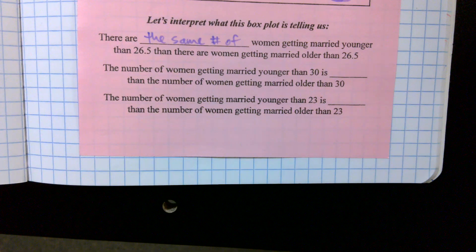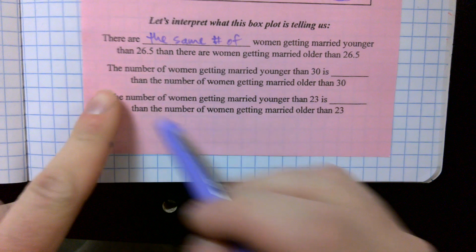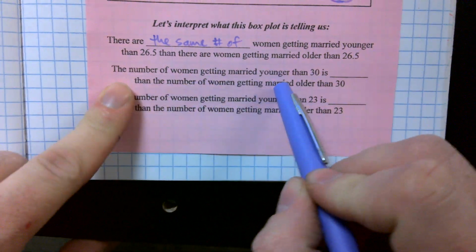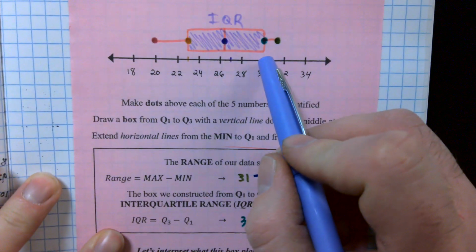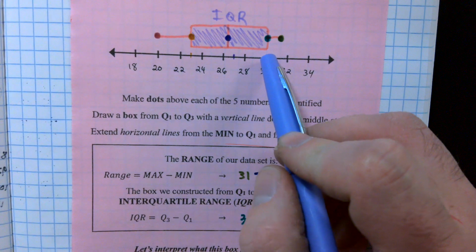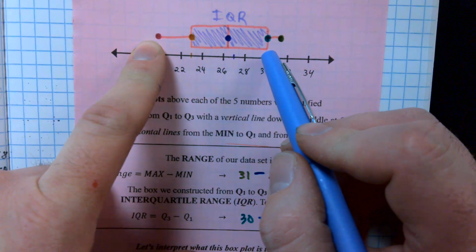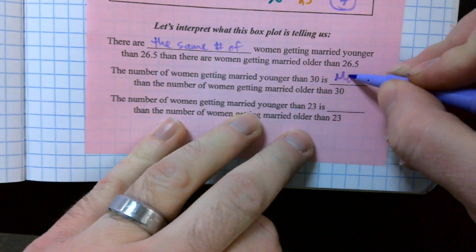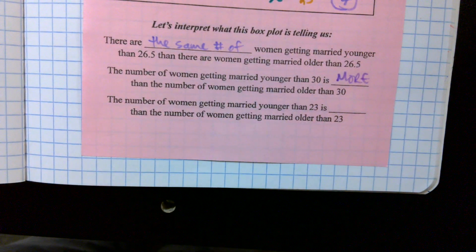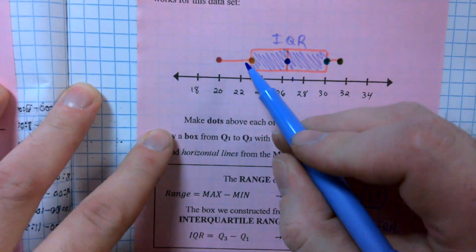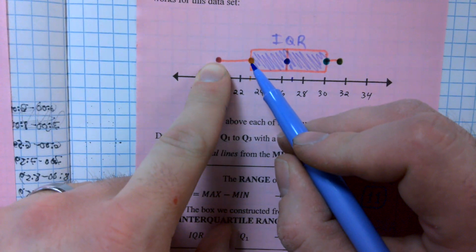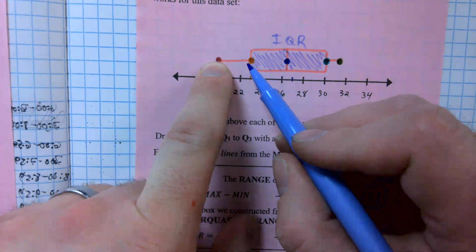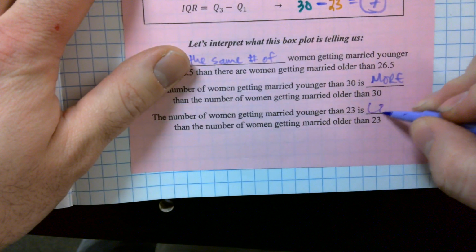All right. What do we think? First one. Is it more or is it less? More. Give me a thumbs up if you agree with that. Let's think about what that means. The number of women getting married younger than 30 is more. Here's 30. The number of women getting married lower than 30, that's this whole part. That's 3/4 of my data. So obviously that one's going to be more. The number of women getting married younger than 23, here's 23. There's only one tiny little whisker of women getting married younger than 23 in this data. So that one's going to be less.